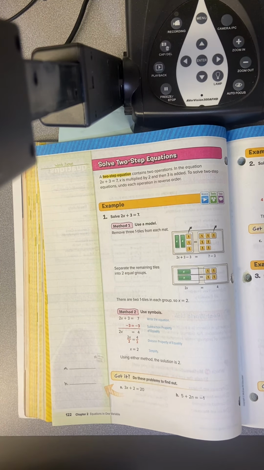Solving two-step equations. You may or may not remember this. If you do not, that is okay. Just make sure that you're raising your hand and asking for help throughout the lesson so I can support you.